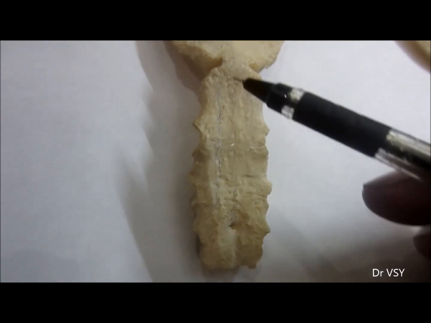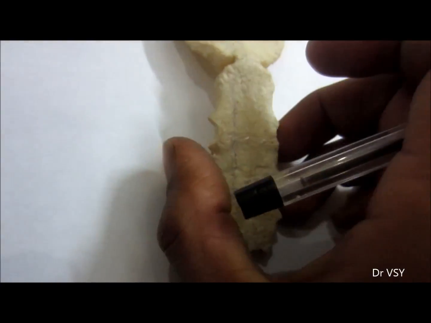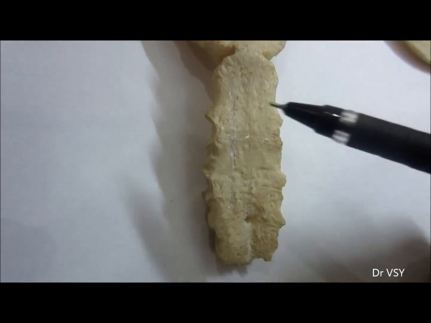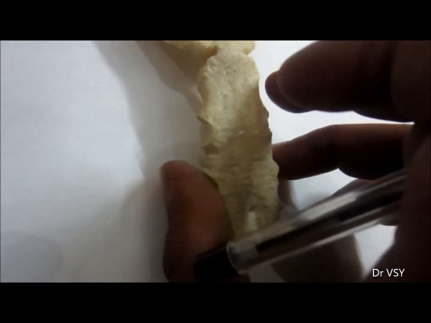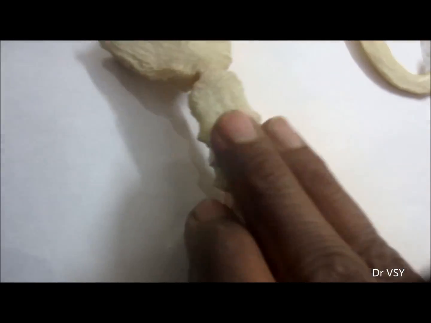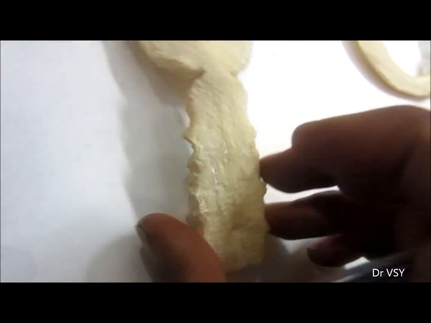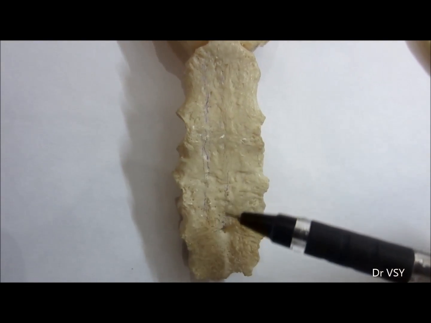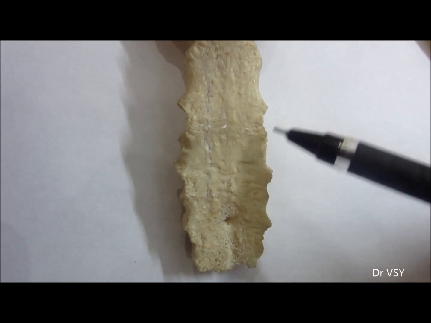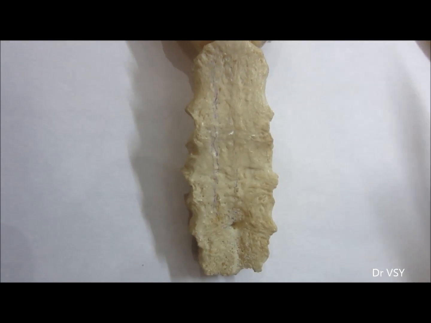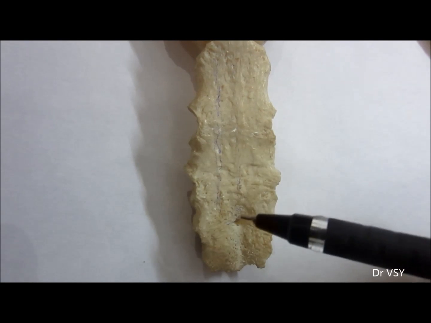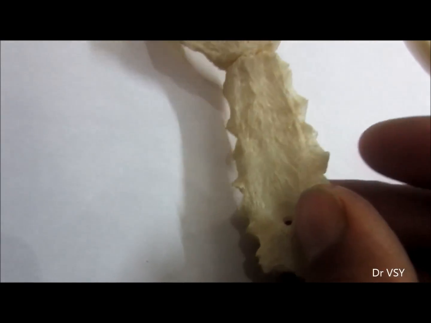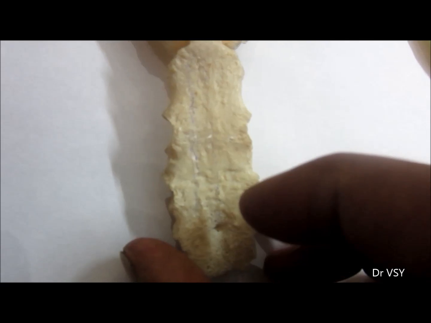Body. The body is longer, narrower, and thinner than the manubrium. It has two surfaces, anterior and posterior, two borders, and two ends, upper and lower end. The anterior surface is divided by three transverse ridges into small segments which are known as sternebrae. The posterior surface is concave.